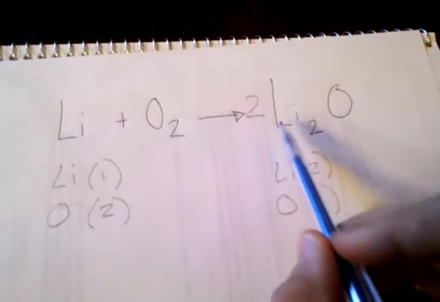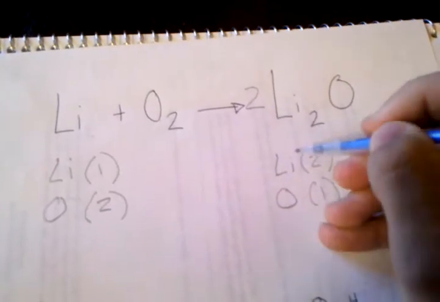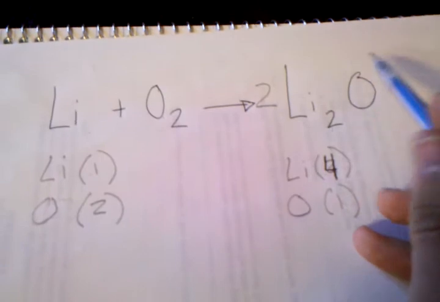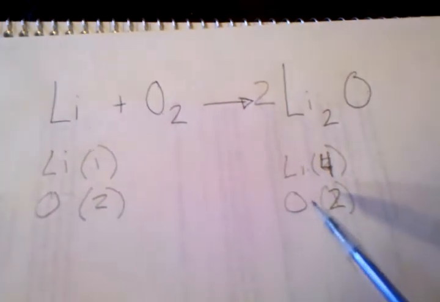So 2 times 2 will change this number into a 4, and 2 times this oxygen atom will make this the 2. So what we've done here is balance the oxygen atom, but we have not balanced the lithium atom. Therefore, we must try to change that.